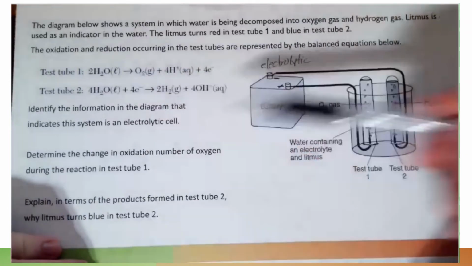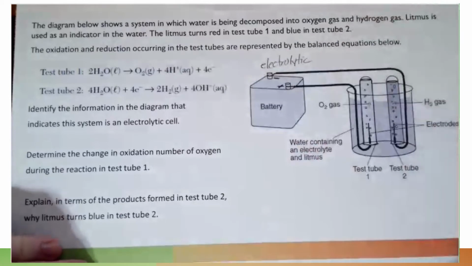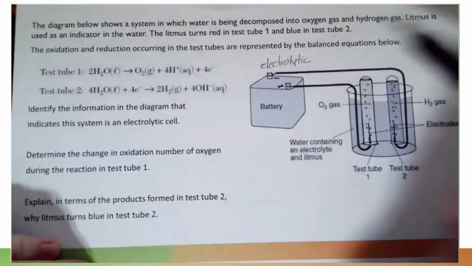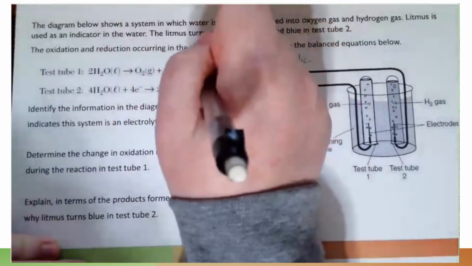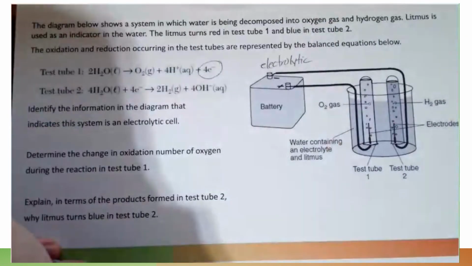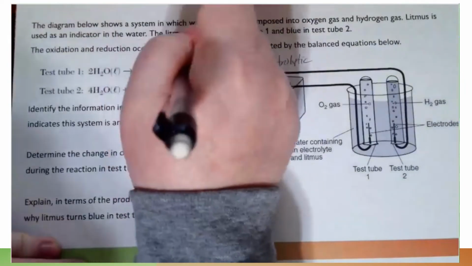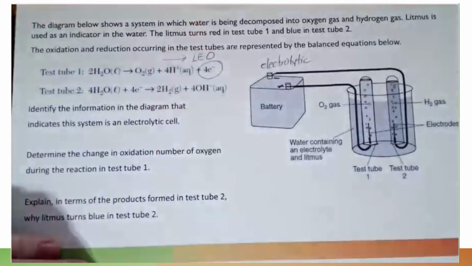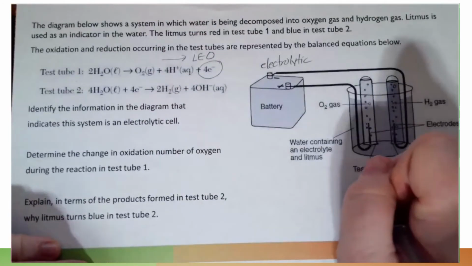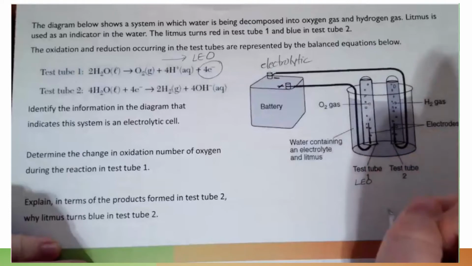Let's see. I don't have metals, so I can't use Table J, so let's look at what other information I have. This says in test tube 1, do you see this? I have electrons on this side. That's this way, right? So that's LEO. So that's losing electrons in test tube 1. So test tube 1 is LEO, right?